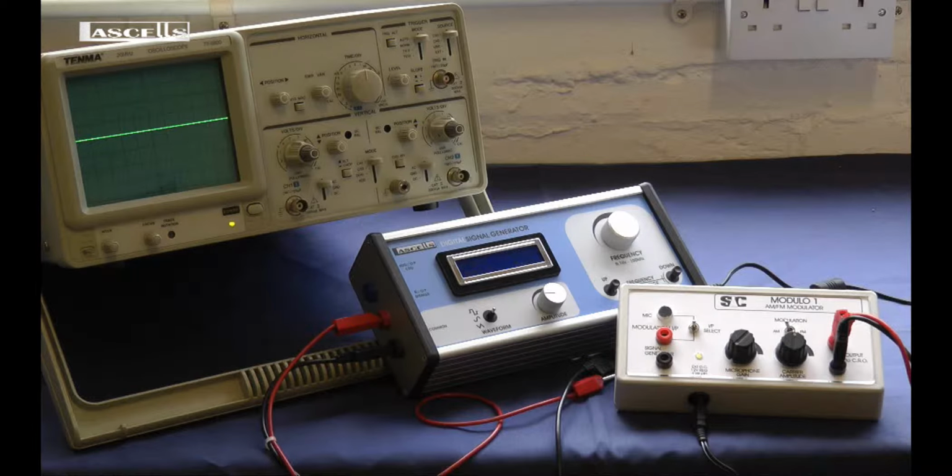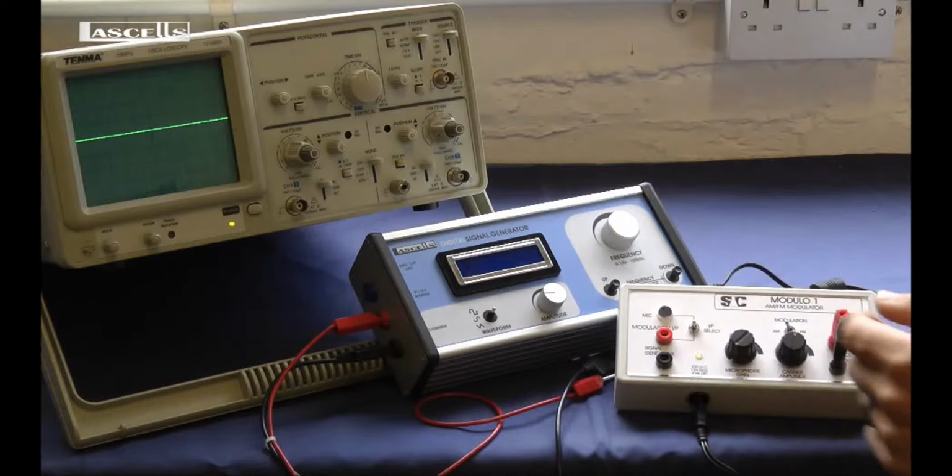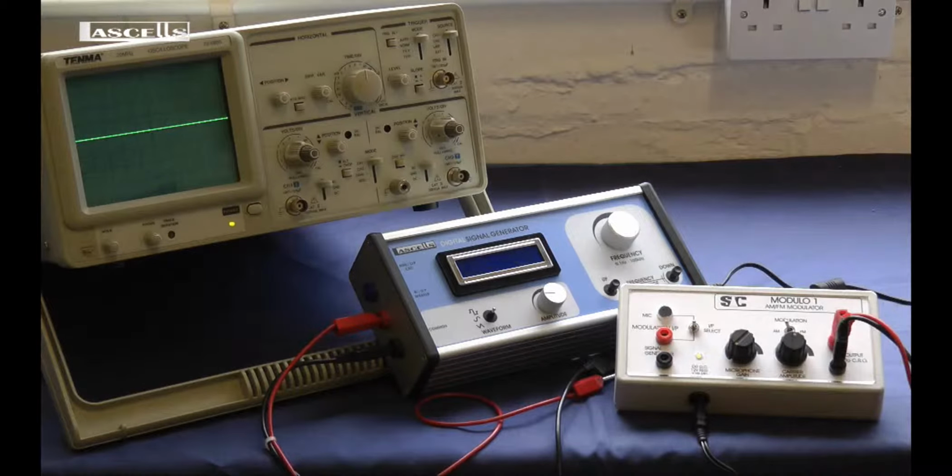The box itself contains a 10 kHz oscillator, which is used as a carrier wave, and that carrier wave can be modulated either AM or FM by an external input or by the built-in mic. To start with, we're going to use a signal generator external input to modulate that 10 kHz signal.